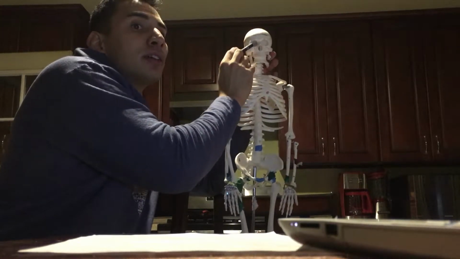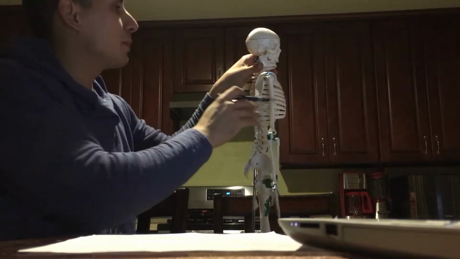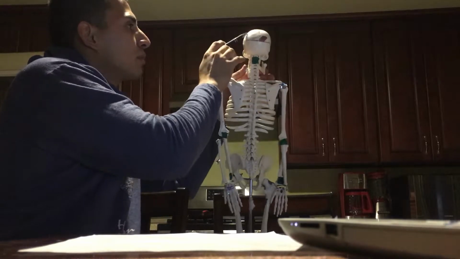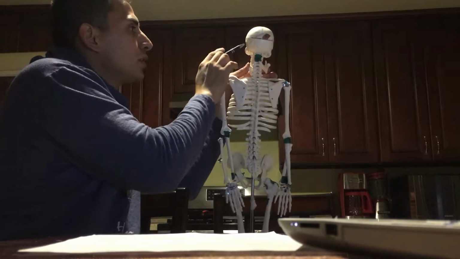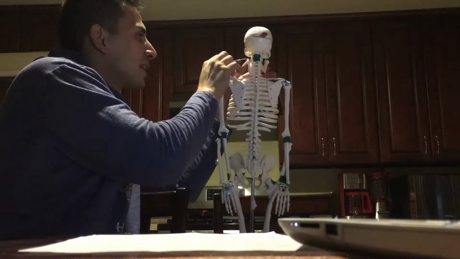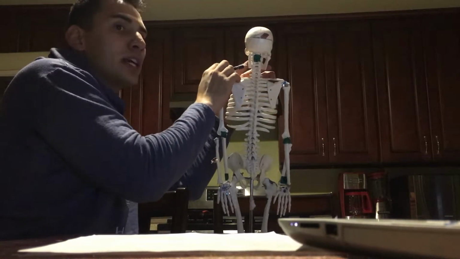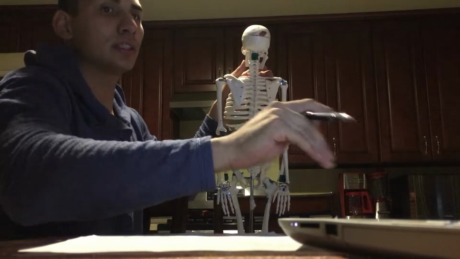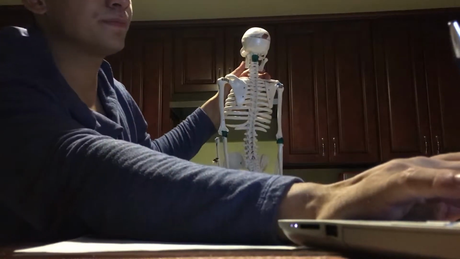Okay, you guys. So if we go down, posterior view, the occipital, the parietal, the temporal, the maxilla, and the maxilla up here, and the mandible down there. Okay, so it's just the mandible. So I'm gonna show you guys that. Hope you guys saw that.